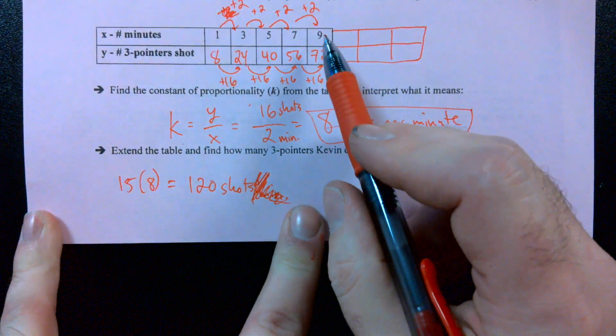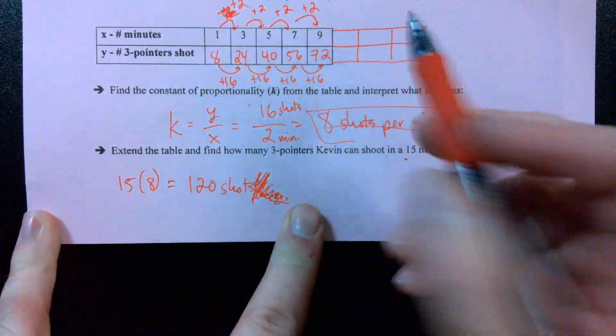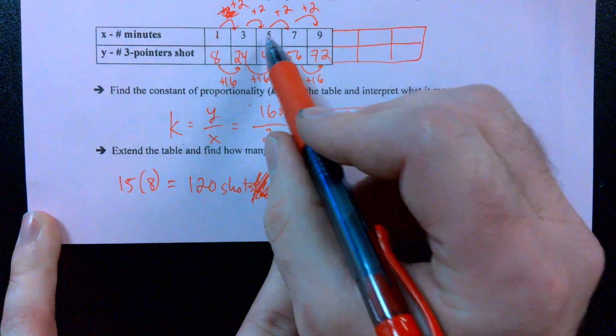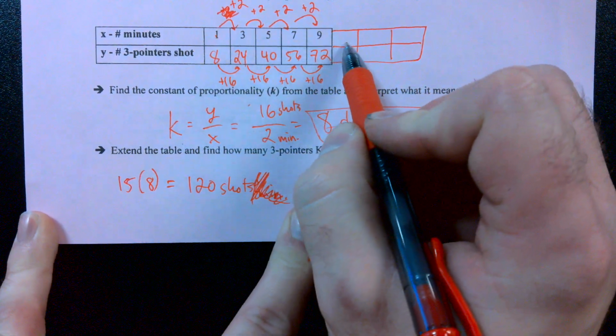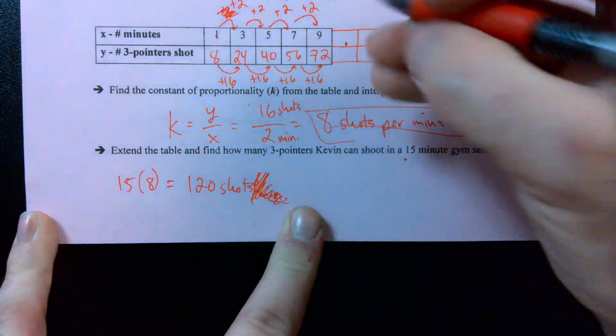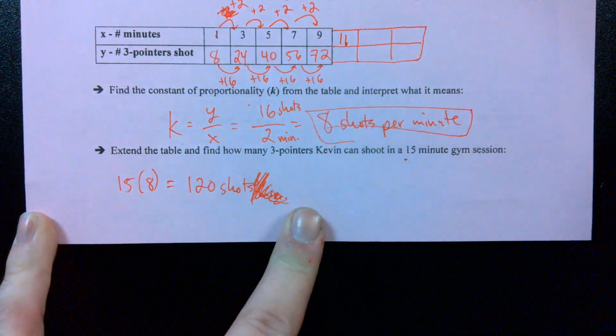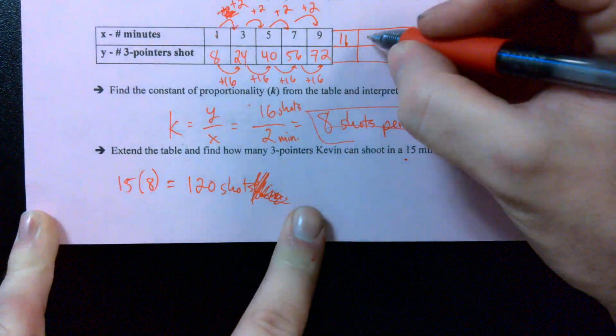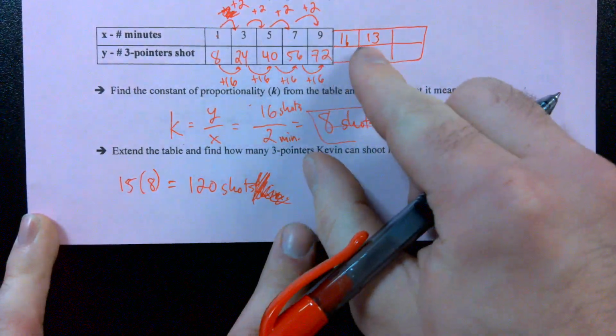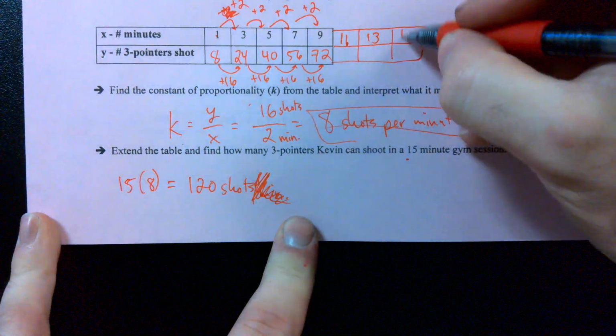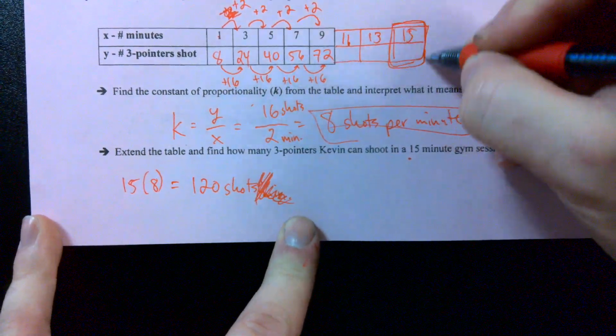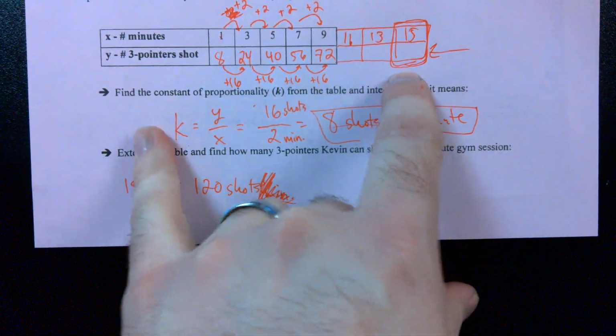Another way we could have done it is by just following the pattern on the table, right? 1, 3, 5, 7, 9. What's next? 11. Yeah. What's after 11? 13. We add 2, right? And then what's 13 plus 2? 15. Okay, so this is where I'm looking. My number right here is going to be my answer.